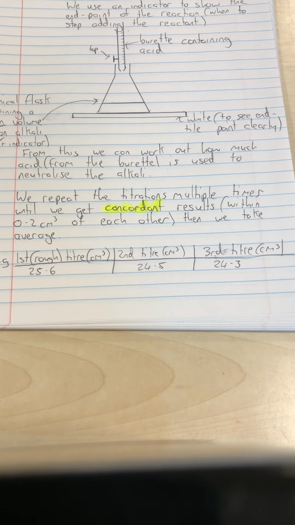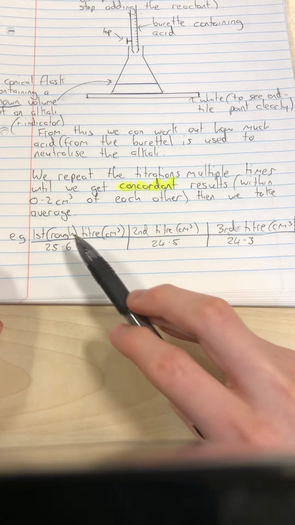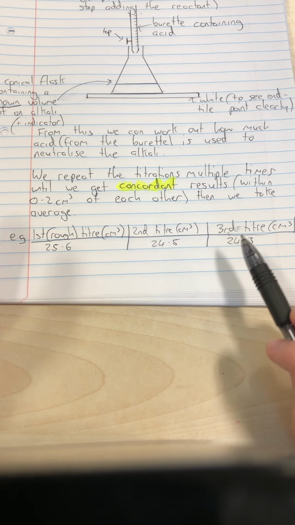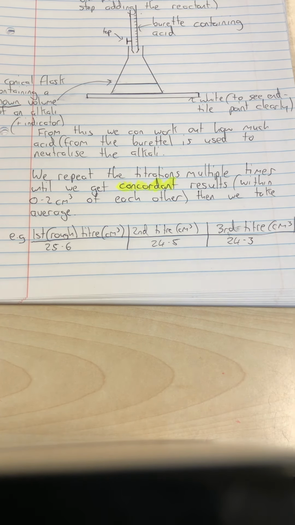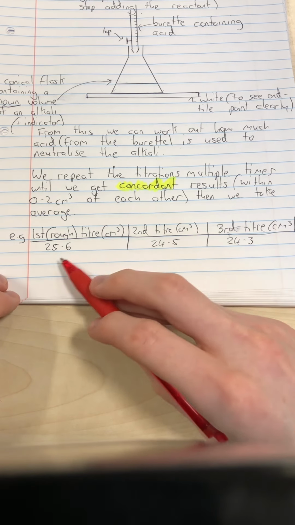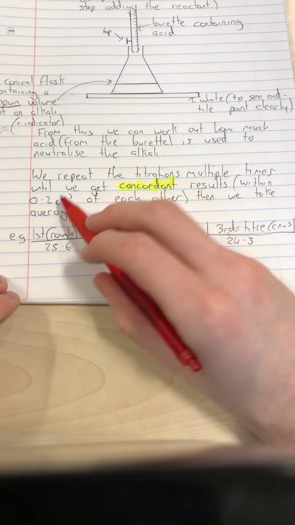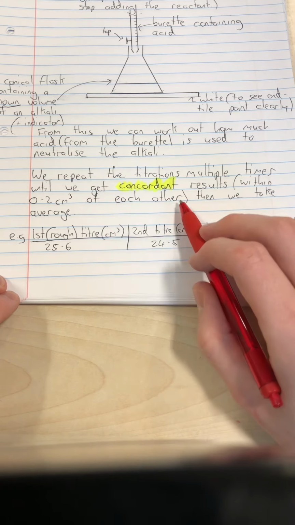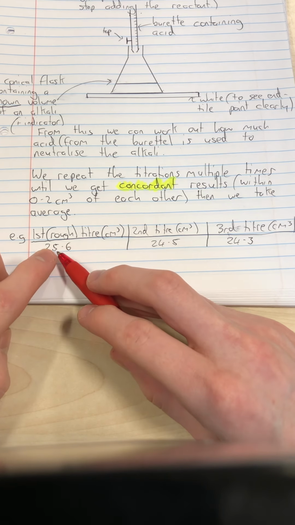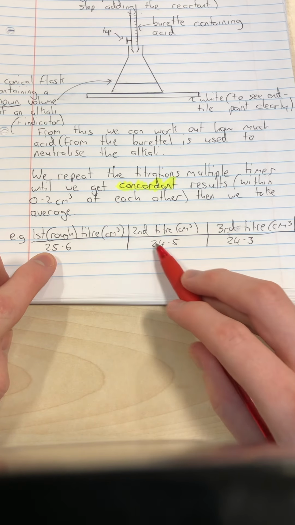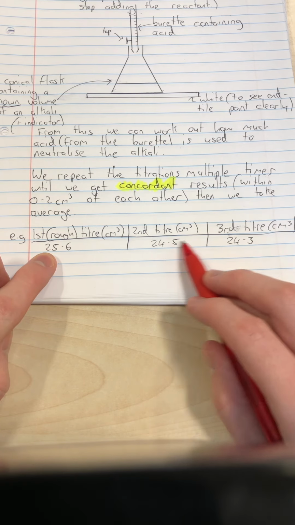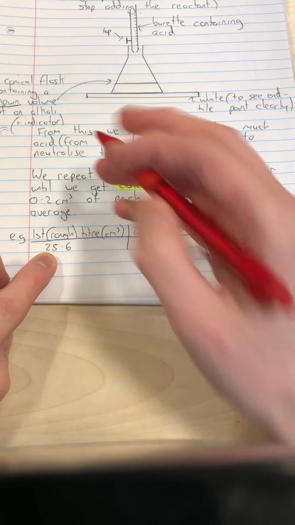Now, what some people do is they take the average of all 3, but what you have to do is take the average of the concordant results, the ones that are within 0.2 of each other. 25.6 is way higher than 24.5 and 24.3. That's not concordant.